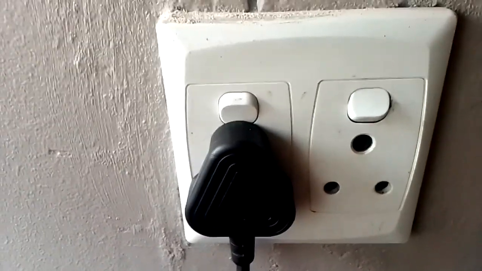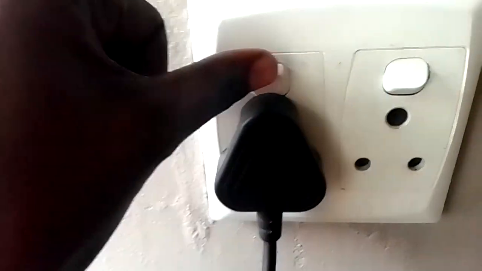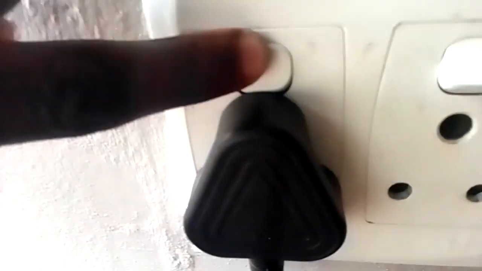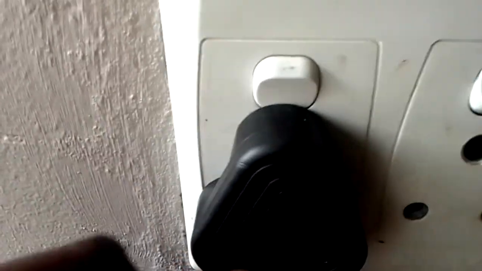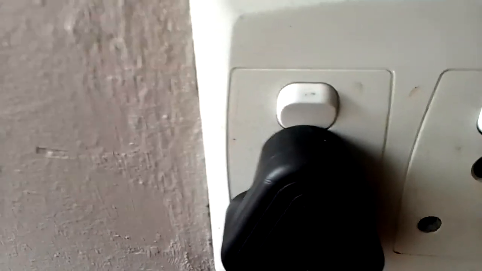Looks like it has solved the problem, but what if you want to switch it off? As you can see, when you switch it off, it has to push this away. You can't just switch it off instantly.